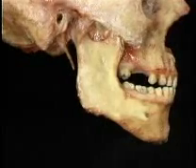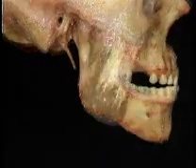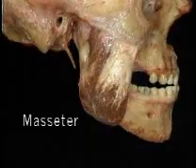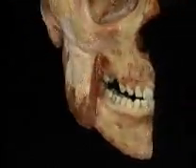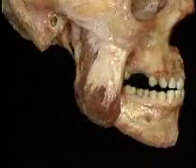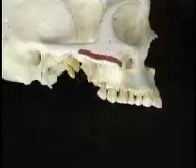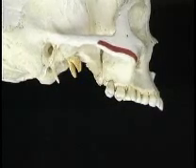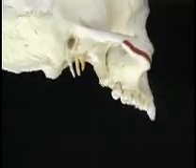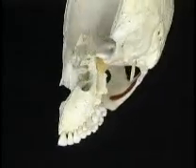Lastly, we'll add the masseter muscle to the picture. Here's the masseter. It's a thick, powerful muscle. The masseter arises from the anterior two-thirds of the lower border of the zygomatic arch on its outer aspect and from the whole length of the arch on its inner aspect.